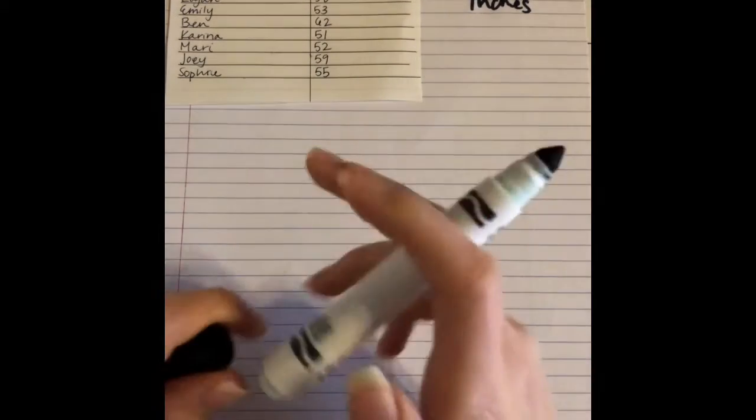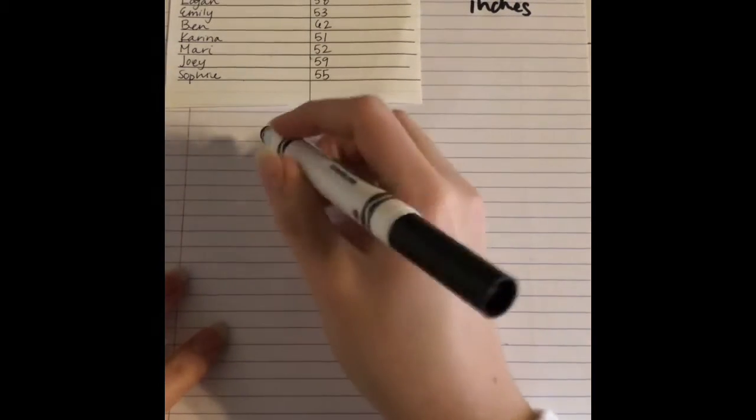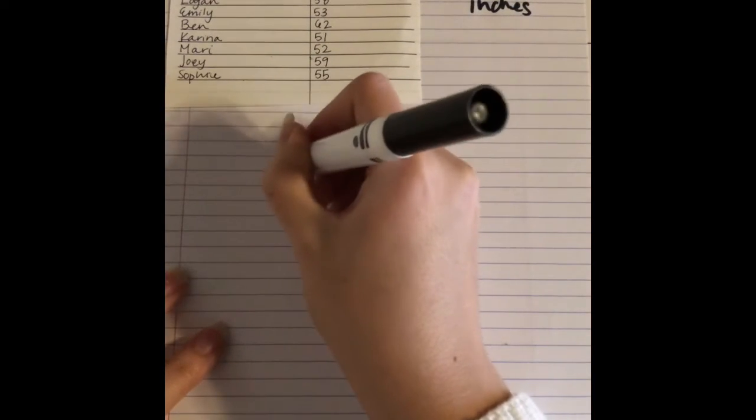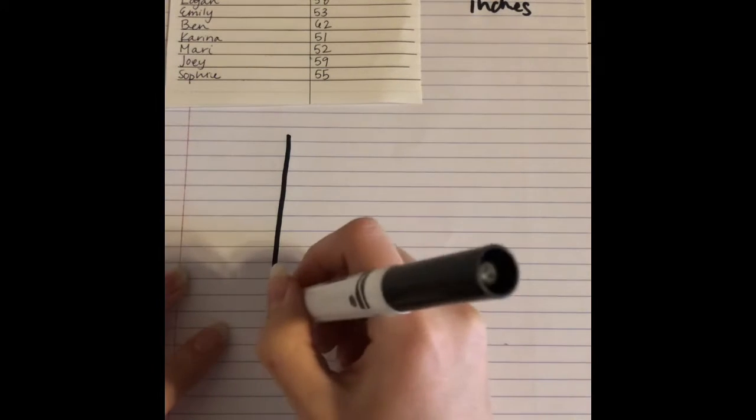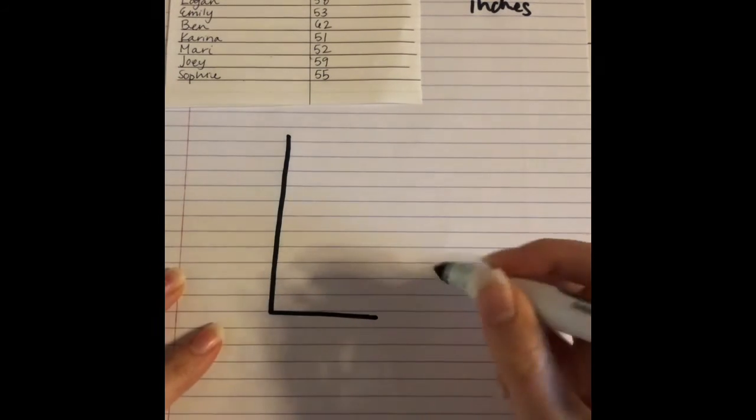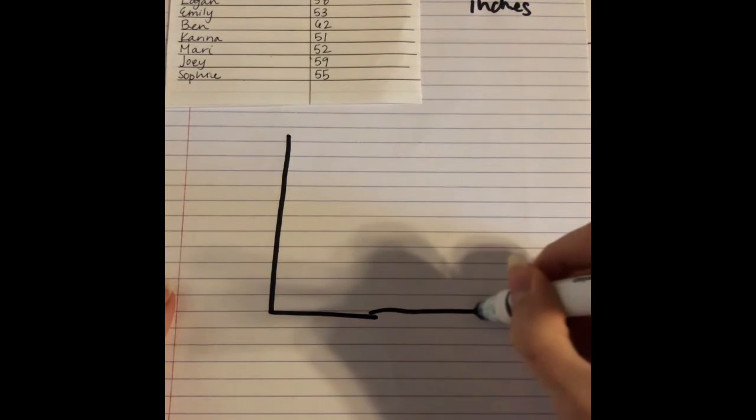So now that we have that out of the way, we are going to create our axes. So first, we're going to make our axis going up and down, and our side to side axis.